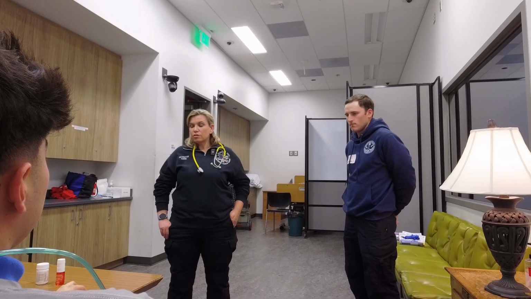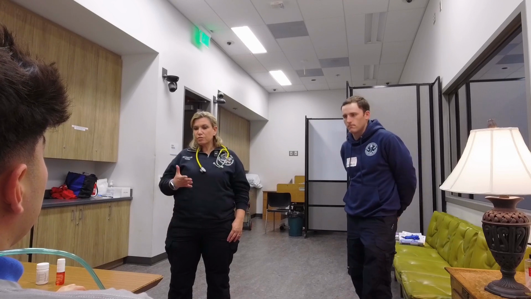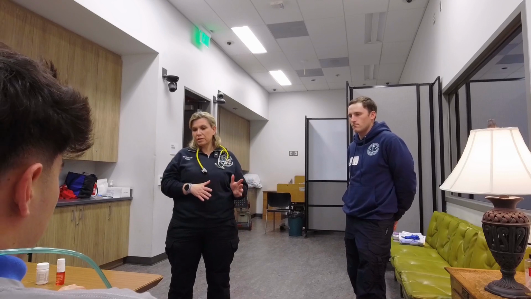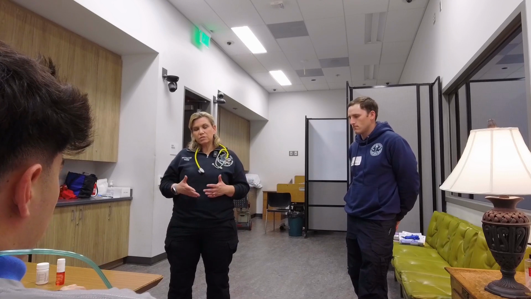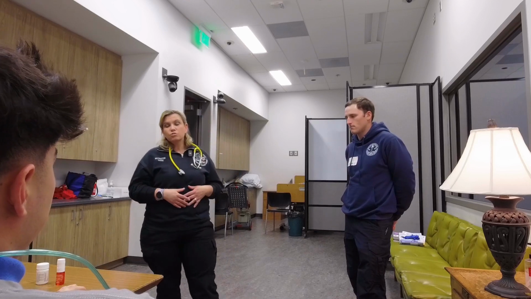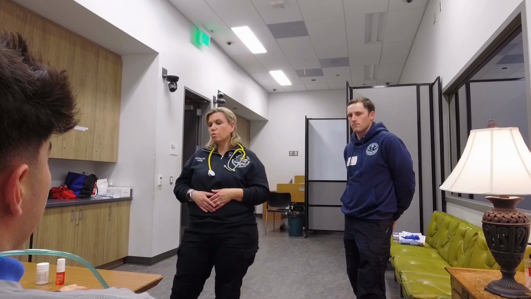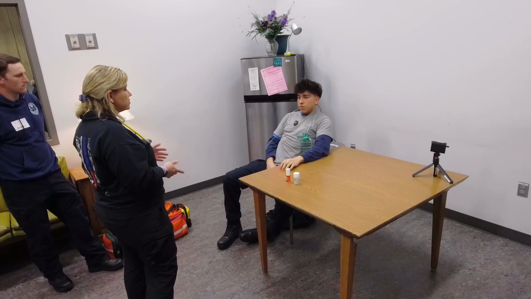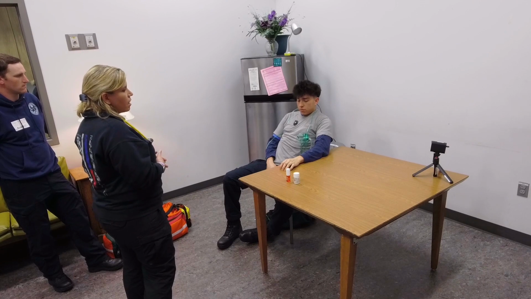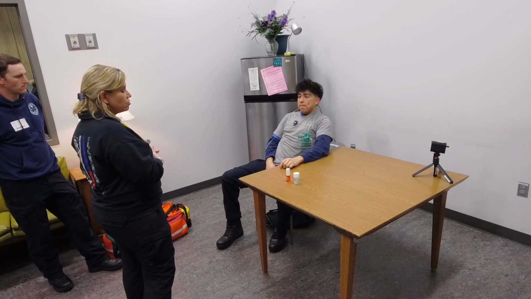All right, so for block 3, we're starting with field impression. The field impression that we're getting from our patient from all the questions we asked prior is that my patient's having some type of cardiac-related chest pain. So that is my field impression of my patient. So I'm going to move on to interventions. As we can see, we already put the patient on high-flow oxygen via non-rebreather mask. We have the patient in the position of comfort for them. We found out during our SAMPLE history that the patient does take aspirin and nitro.